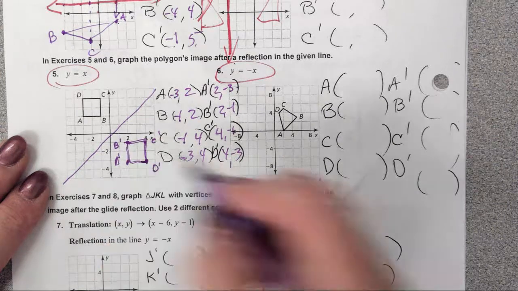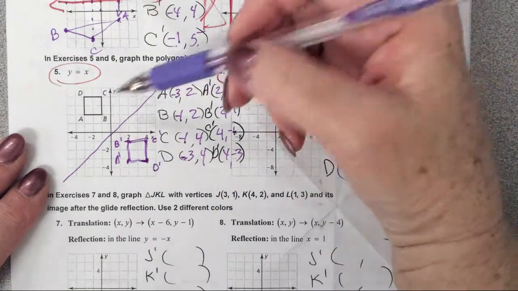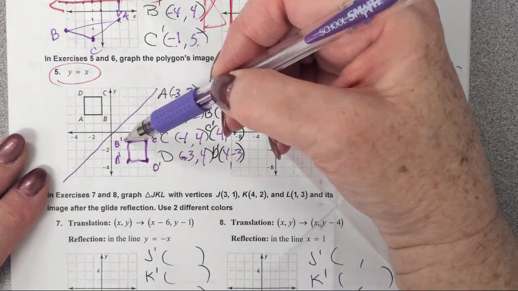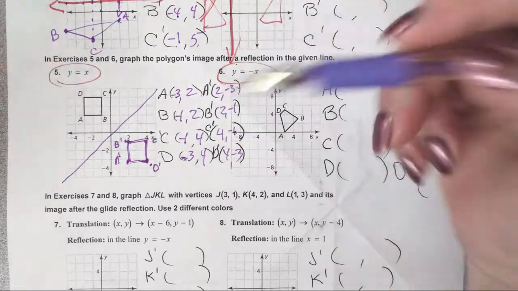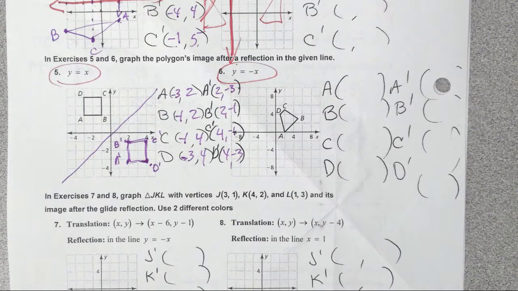Well, that makes sense. It's a square. But look what happened. B is here, D is way out here, but C and A. So I don't know if you would have really thought about that if you don't use the rules for the points.